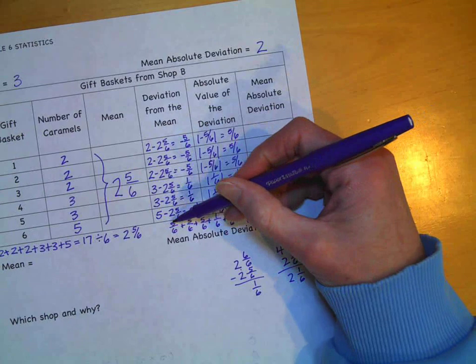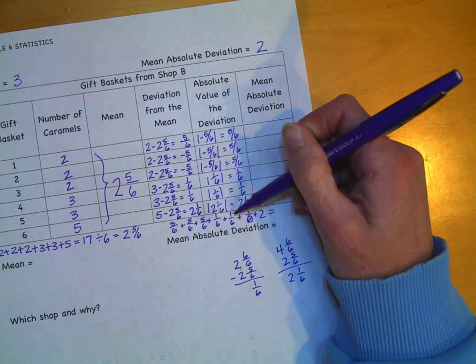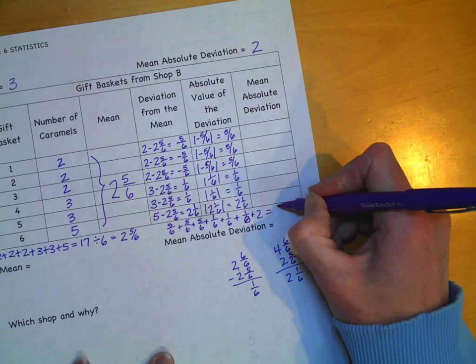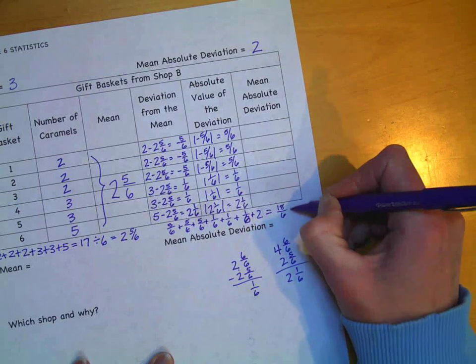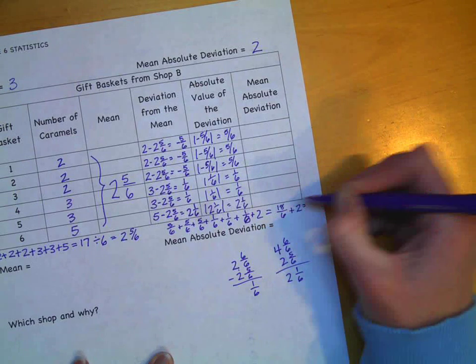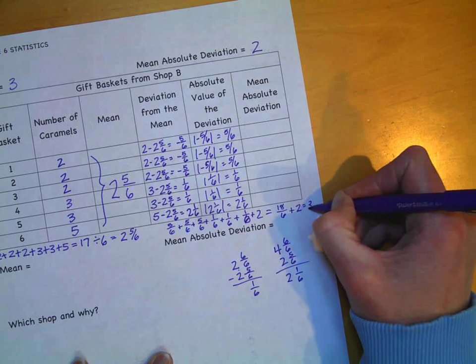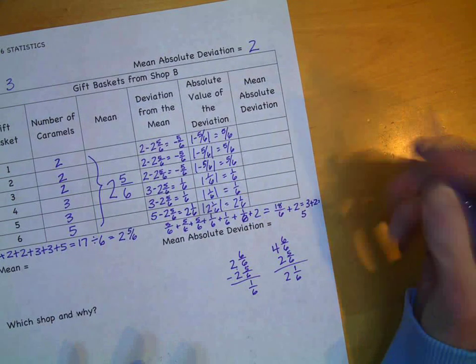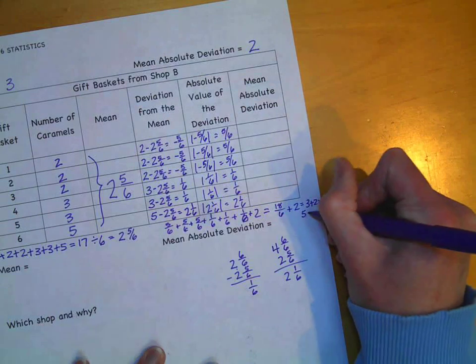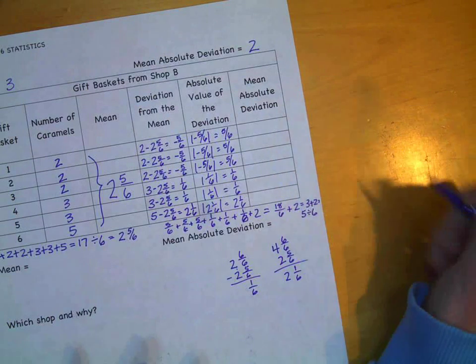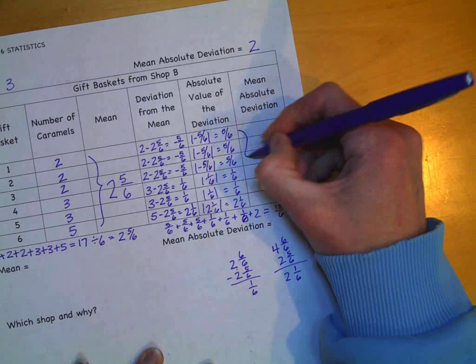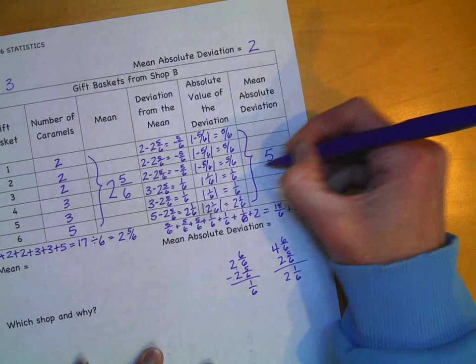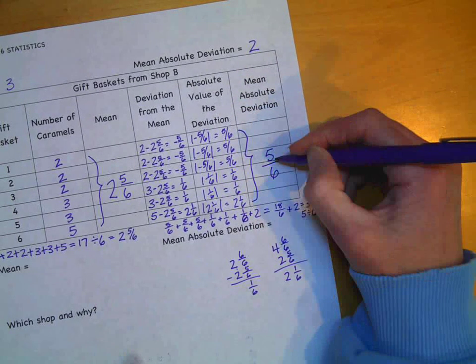Okay, so this means that we have 5, 10, 15, 16, 17, 18 sixths plus 2, which 18 sixths is actually 3, plus 2 equals 5, okay? And then I'm supposed to take that and divide it by 6, and 5 divided by 6 is 5 sixths.